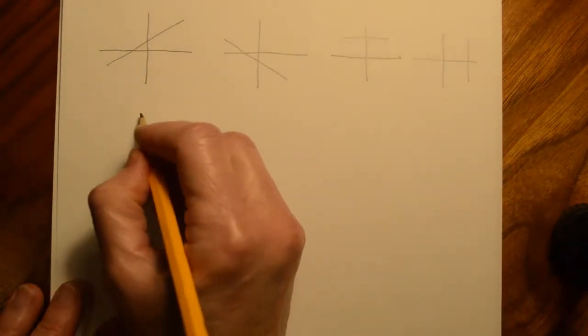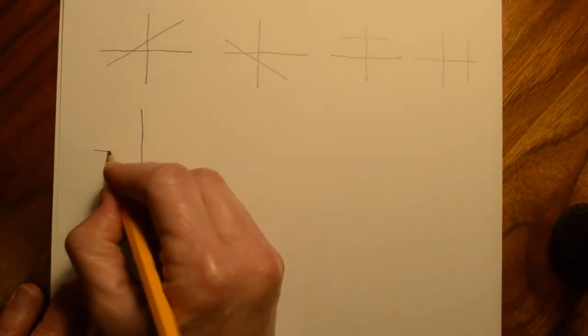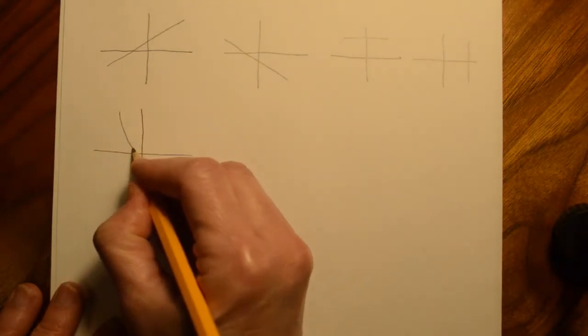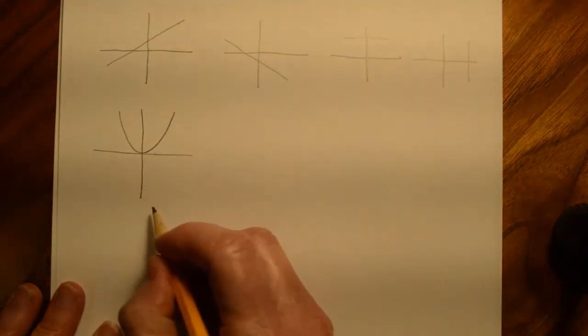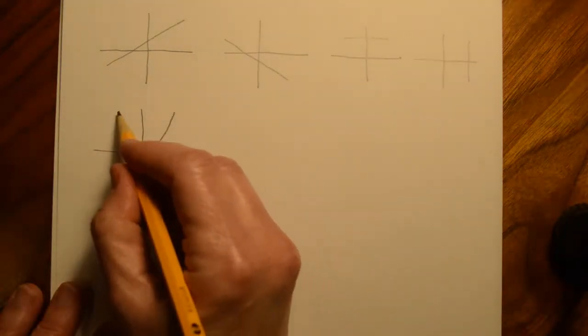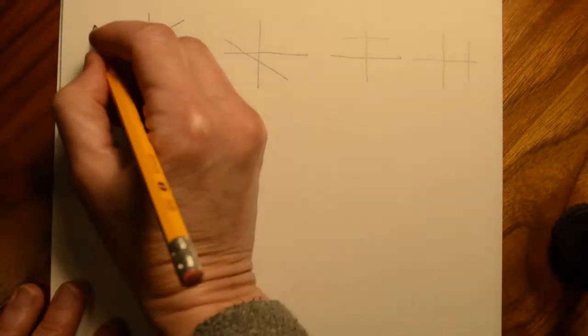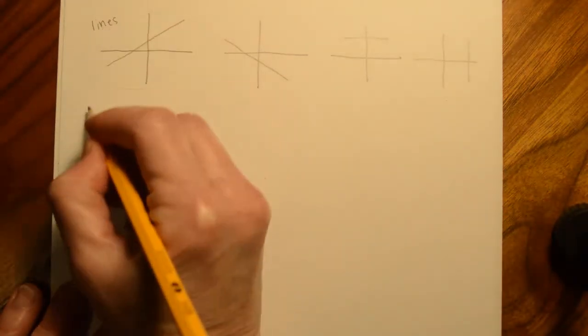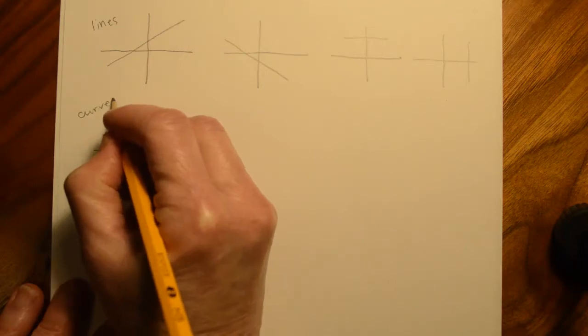Examples of nonlinear things would be something like, let's say we had a graph that looked like this. You might say that's a line, but in math, that is not a line. That is a curve, right? So these are lines. These are curves.